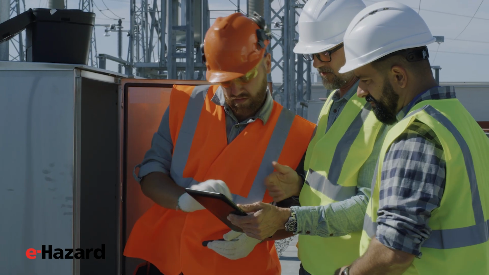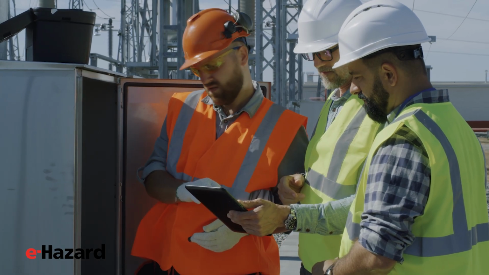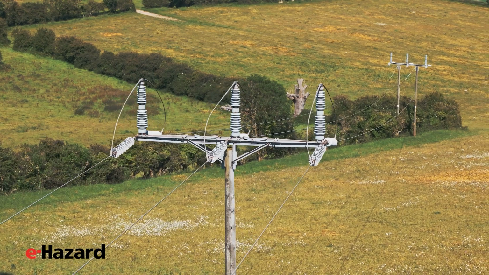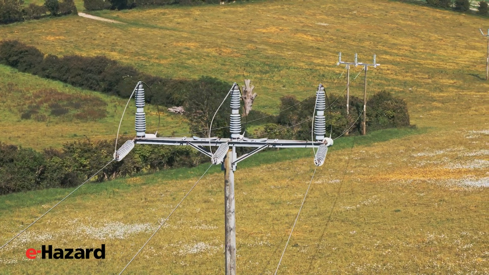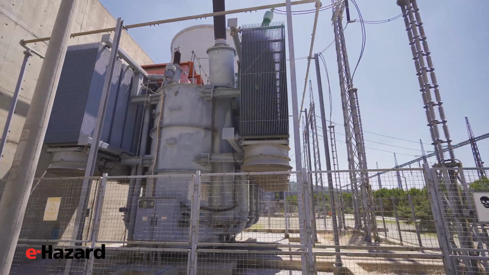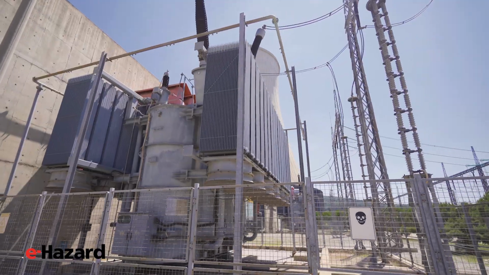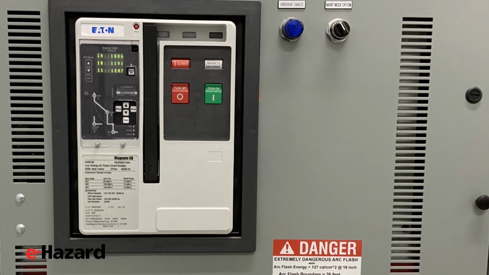Now that you know the symbols, here's how to actually read the diagram. Start at the top and work your way down. Power always flows from source to load, from the utility at the top, through transformers, through buses, through breakers, and finally to the loads at the bottom.